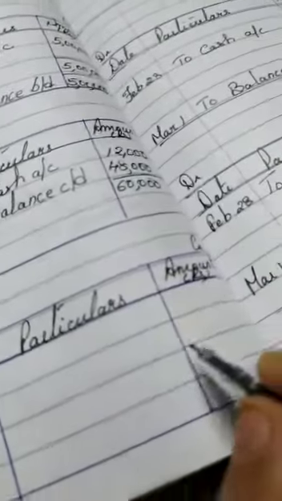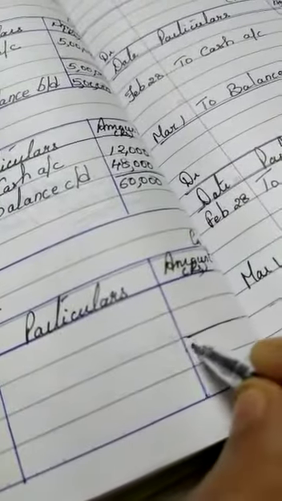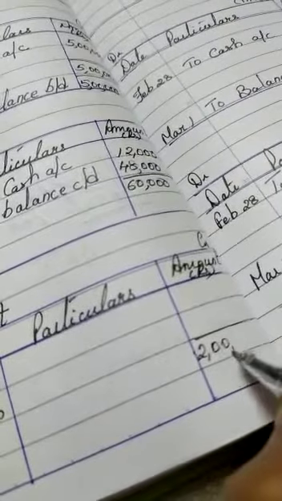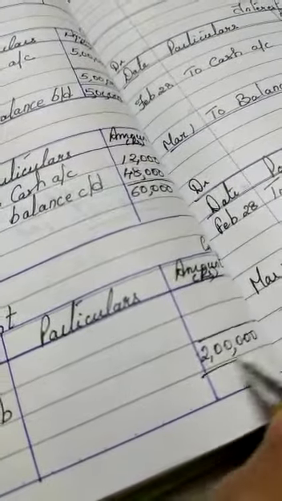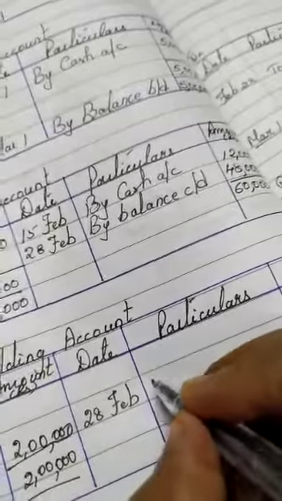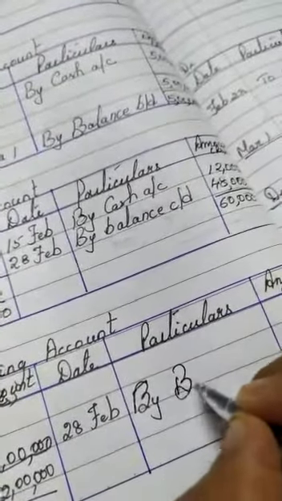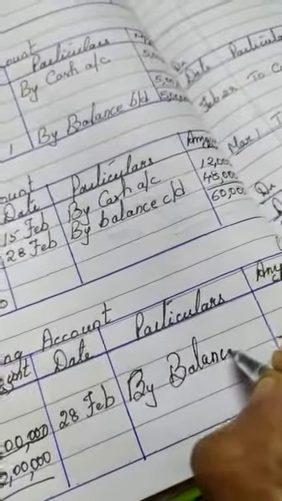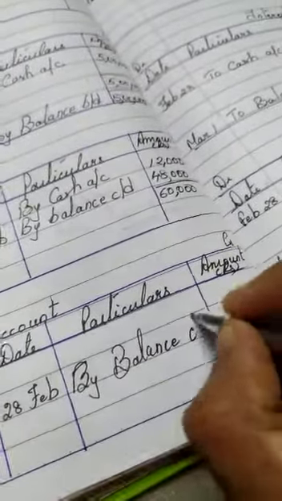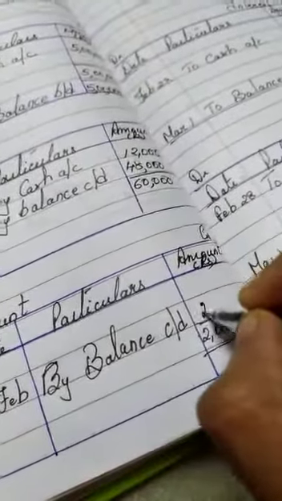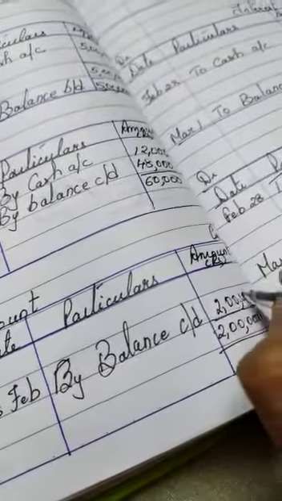Both the sides the total has to go. The difference amount, it's a debit balance. So it's by balance C by D. Difference amount is 2 lakhs.